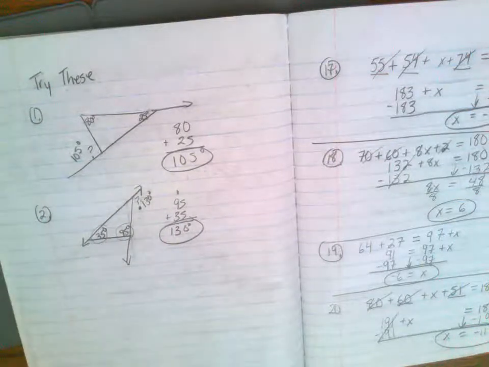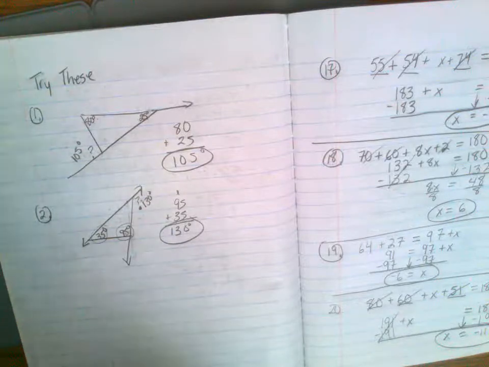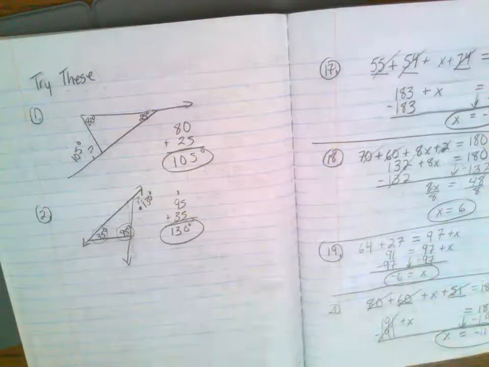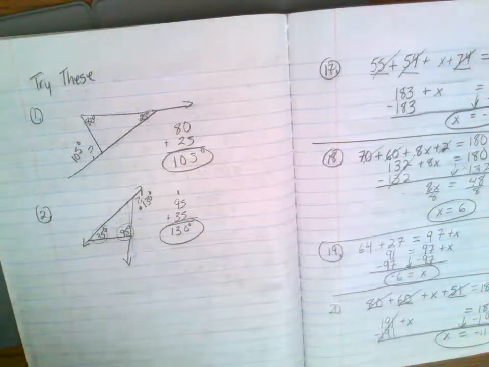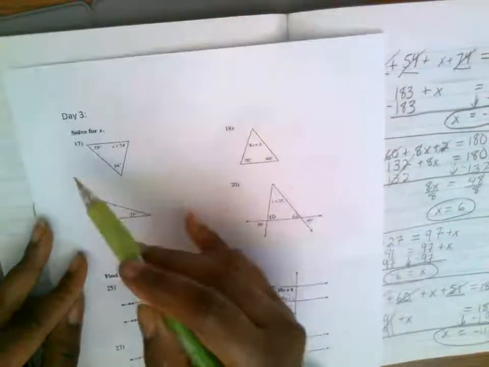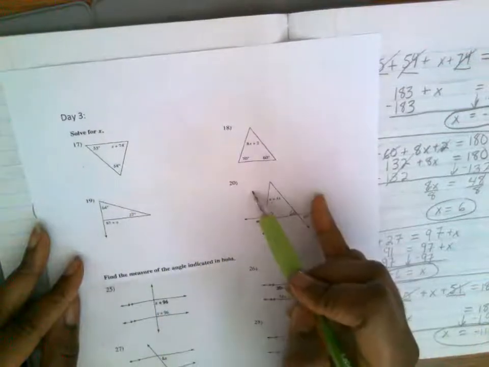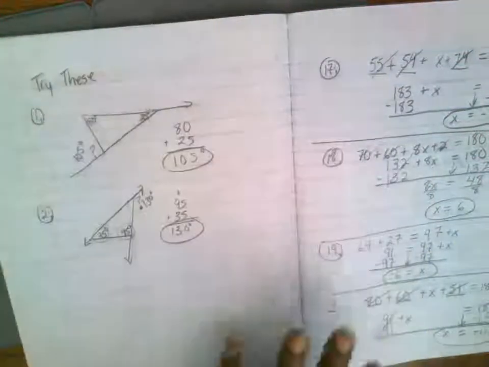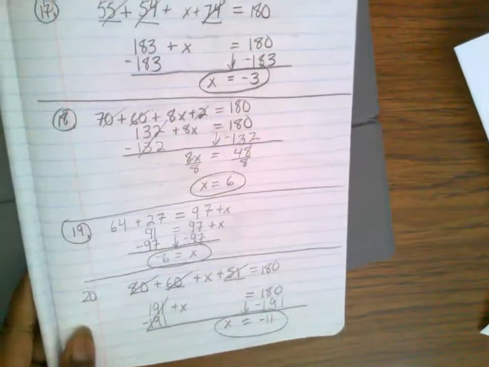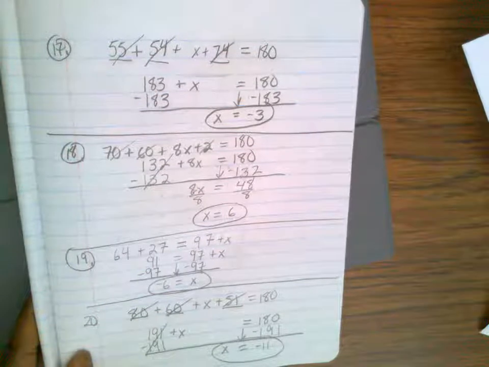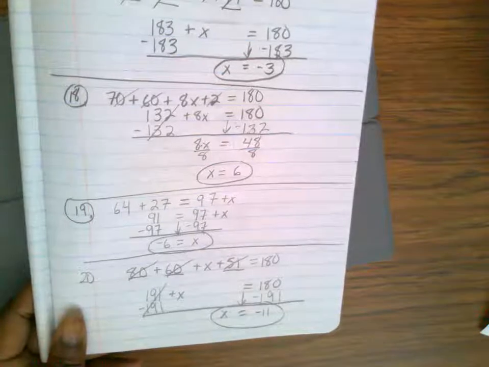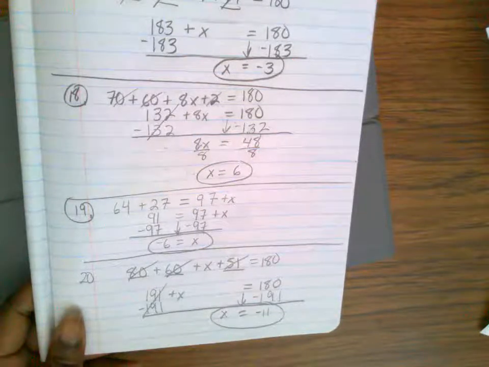Okay. In Tuesday's video, I also went over, let me do the sheet from our class. I also went over these four problems here, 17, 18, 19, and 20. And these are the answers from that. Okay, 17, 18, 19, and 20. Please make sure that you watch that video if you have not done so already.